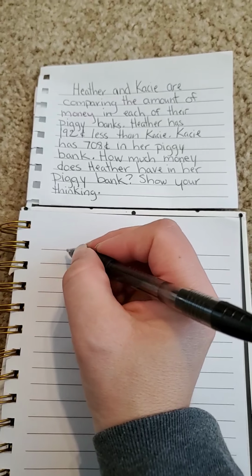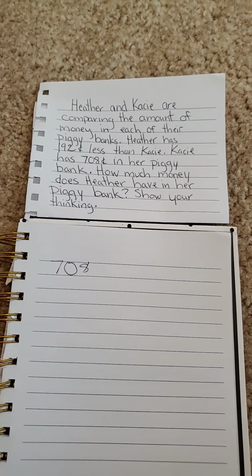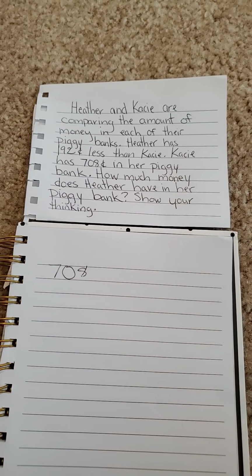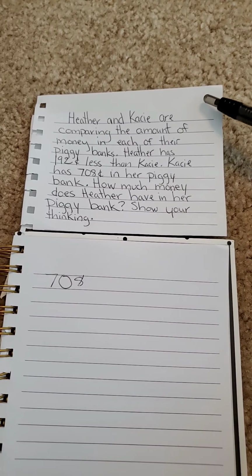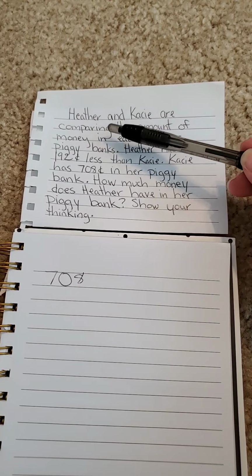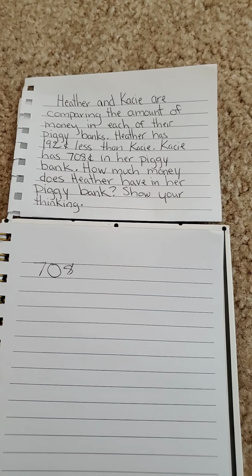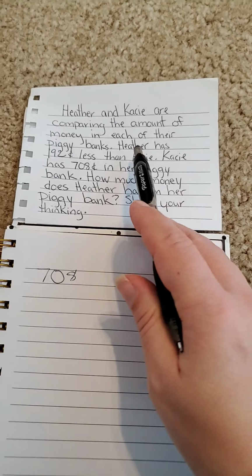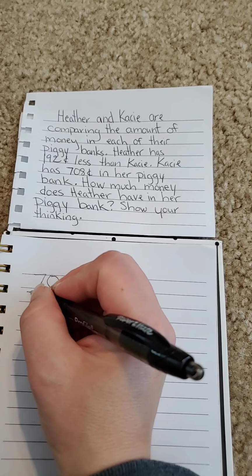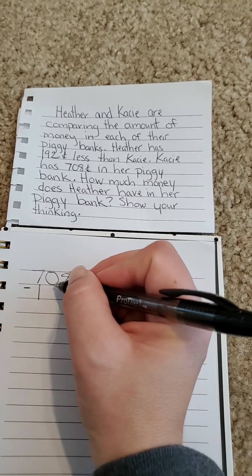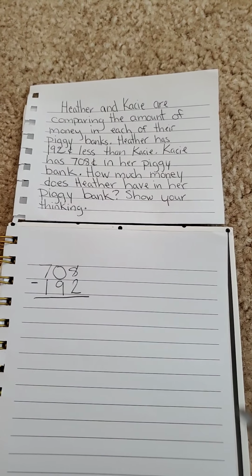So right now, we know that it's 708 cents in Casey's piggy bank. It says it right here. And we know that this is going to be a subtraction problem because there was a keyword clue. It says Heather and Casey are comparing. Comparing is a clue word. The amount of money in each of their piggy banks. So we know that Heather has 192 cents less than Casey. We don't know how much Heather has yet, but we know that she has 192 cents less than Casey. So we're going to subtract that 192 cents to see how much Heather does have.